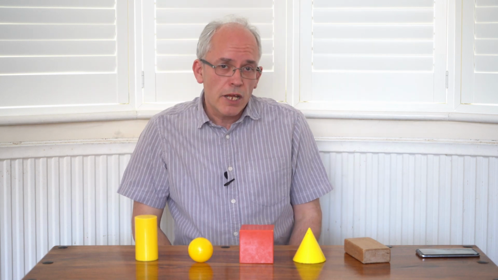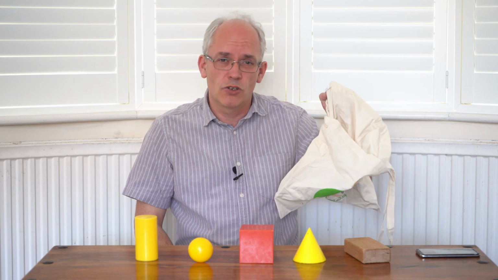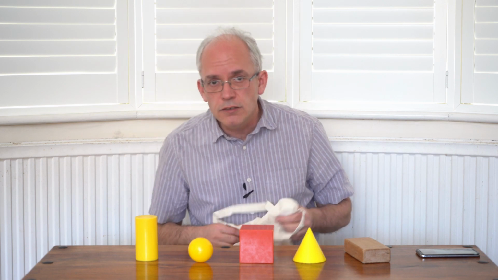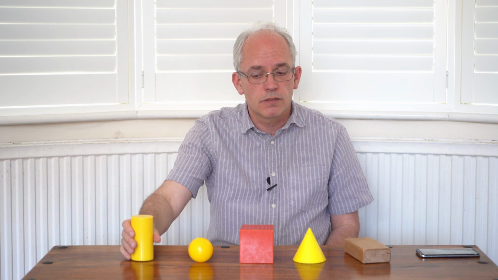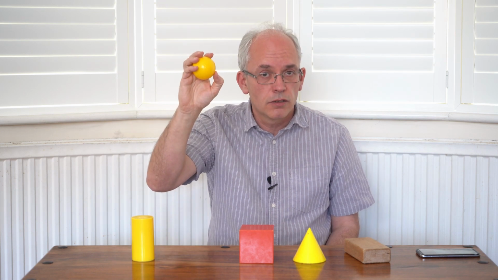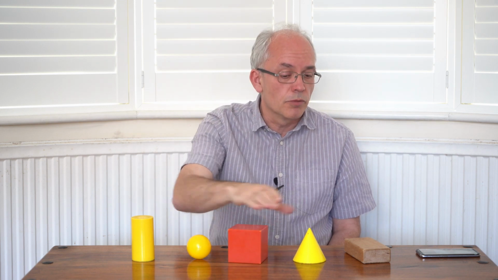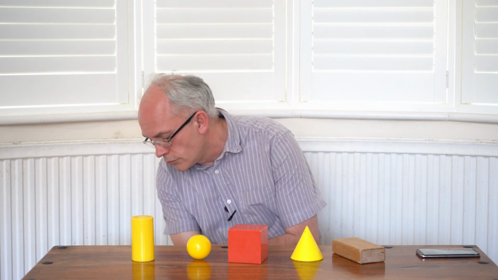Now, we're going to play the same game that we did with the flat 2D shapes. I've got a magic bag, not really magic, but we can pretend. And inside the bag, I'm going to put one shape. It might be the cylinder. It might be the sphere. It might be the cube. It might be the cone. It might be the cuboid. Okay, close your eyes, no peeking.